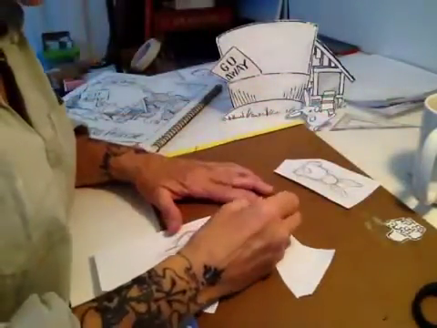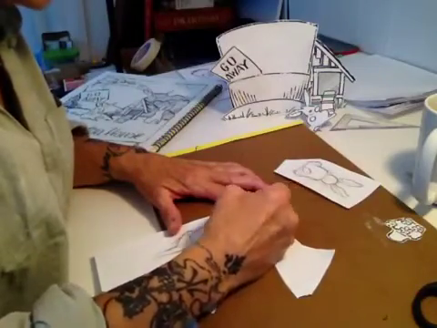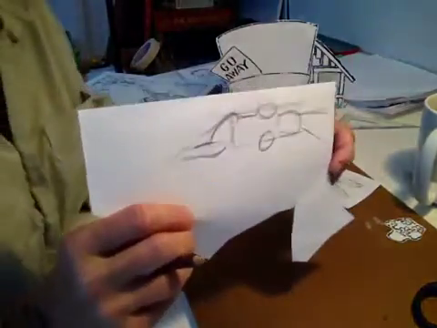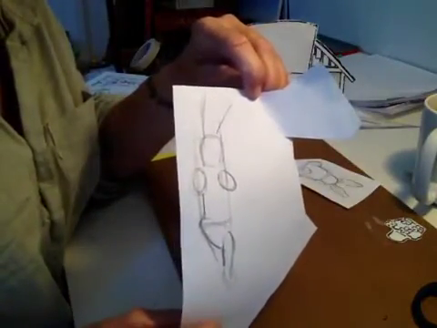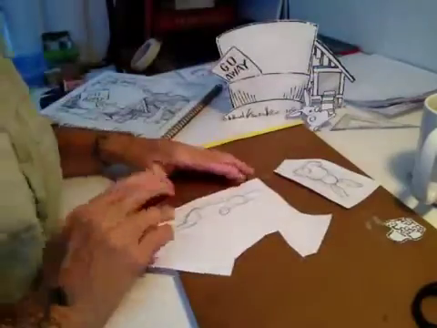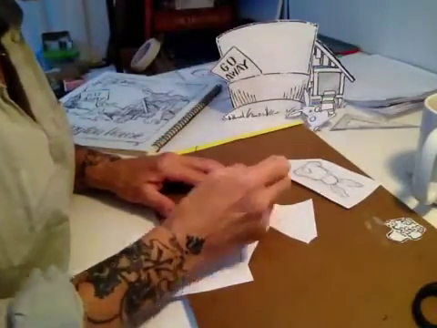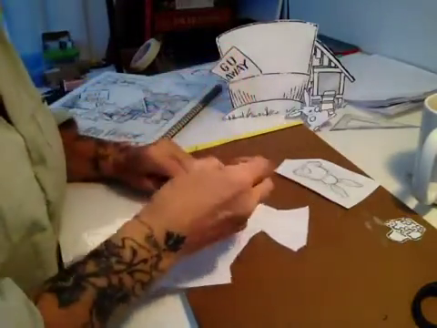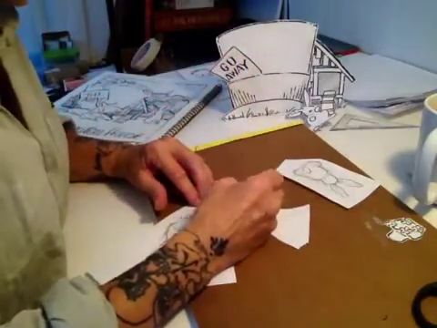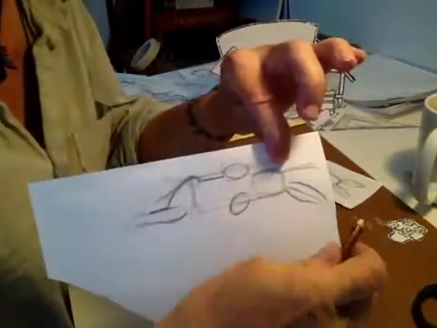Now we need rabbit ears, so again, just two antennae, two lines coming out. And then they're droopy. One curved line. And then feel free to draw this any way you want.